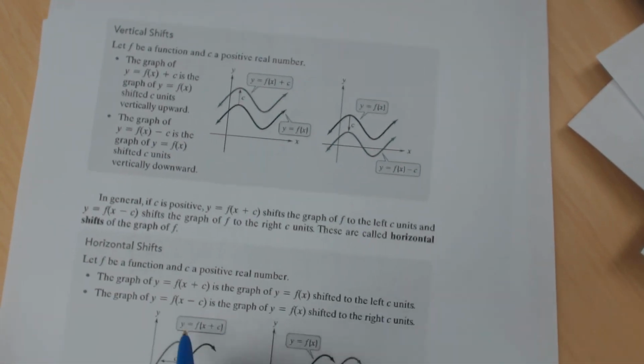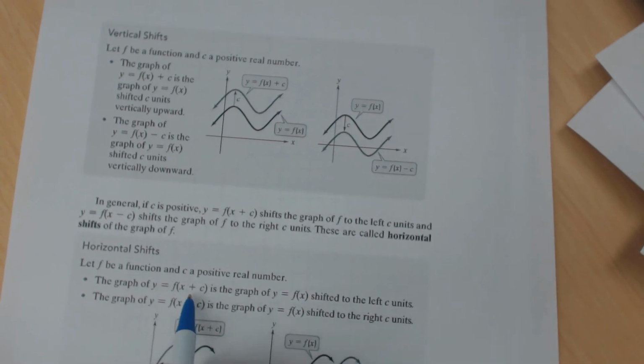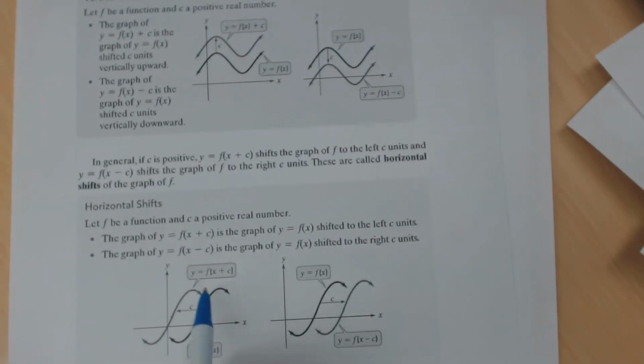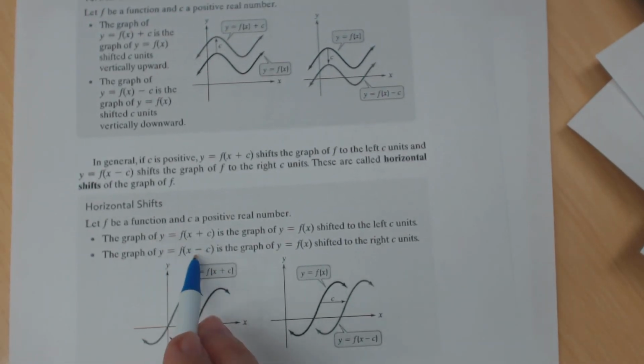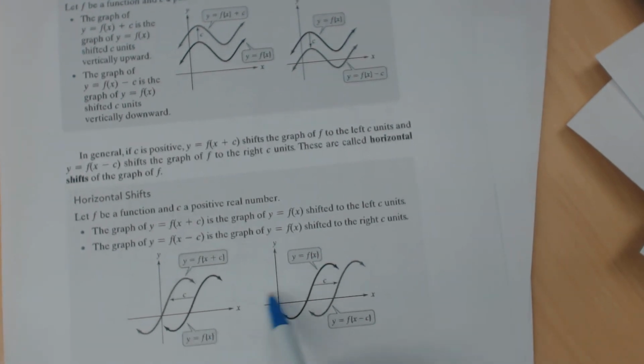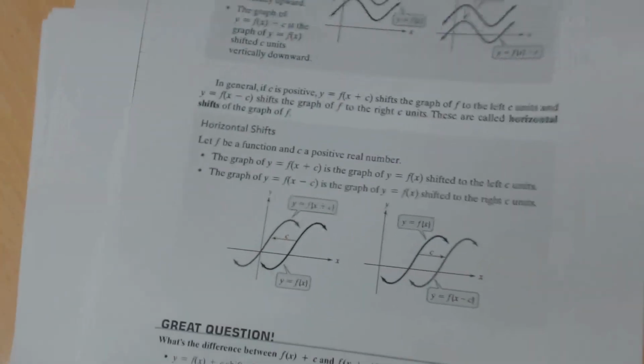That's vertical shift. For horizontal, if the number is on the inside of the function, it's a horizontal shift, and it's counterintuitive. So it's x plus c. You're going to go c units to the left. If it's x minus c, you're going to go c units to the right. Okay? So c units to the left, and c units to the right. So there are a couple examples here.